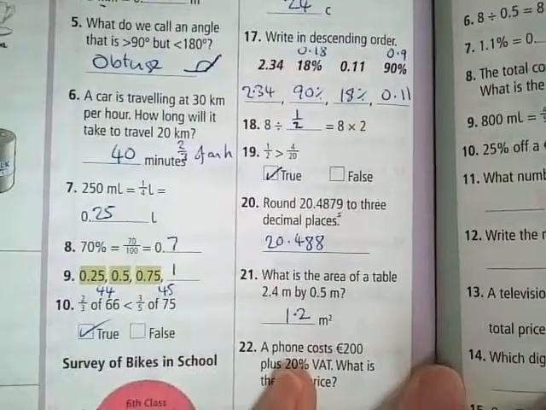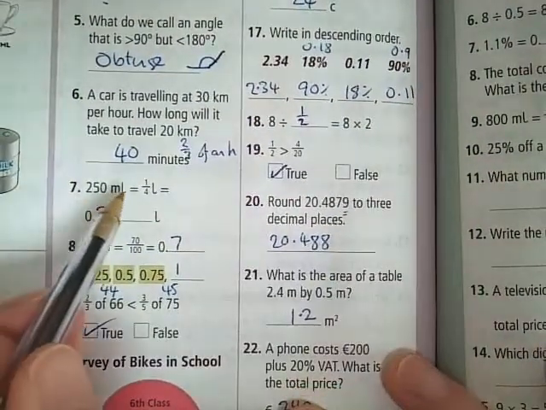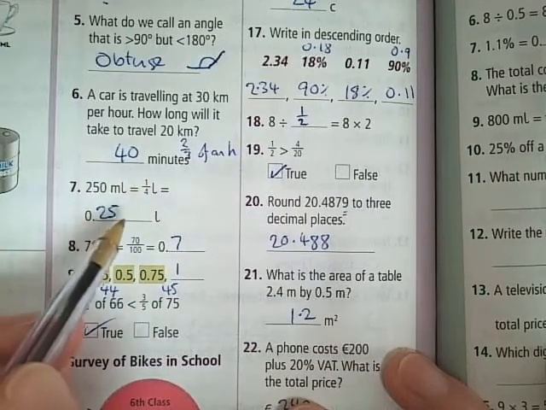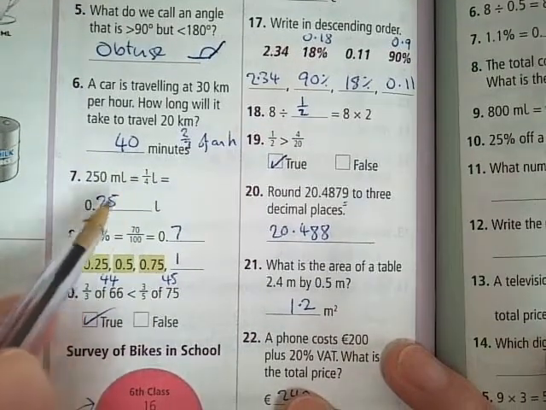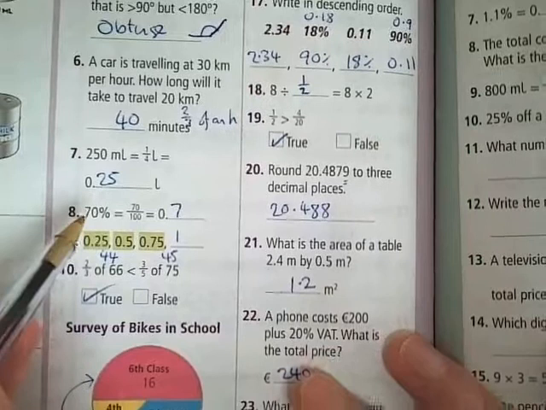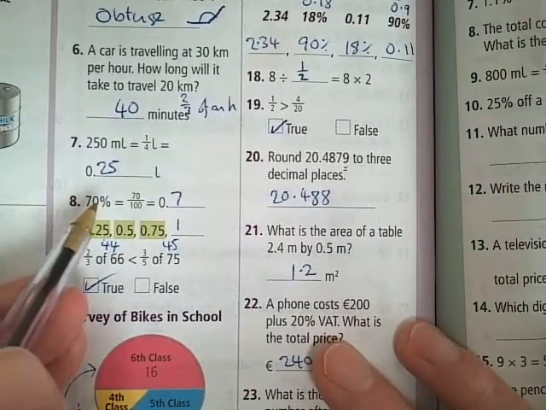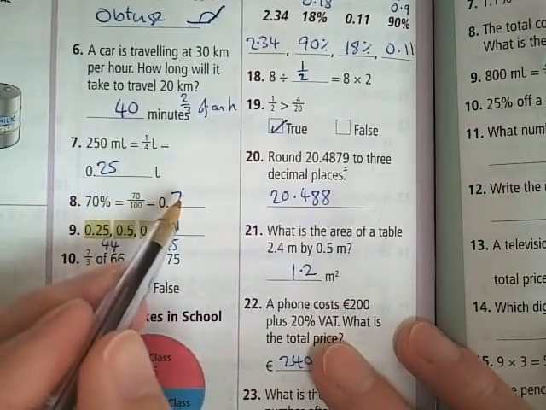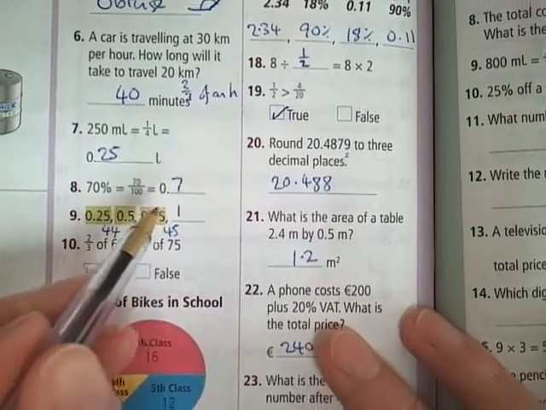Question number 7. 250 milliliters equals 1/4 of a liter equals 0.25. You can put down the 0 after that, that's fine as well. 0.250 also works. Question number 8. 70% is 70 over 100 is 0.7 or 0.70 if you want.